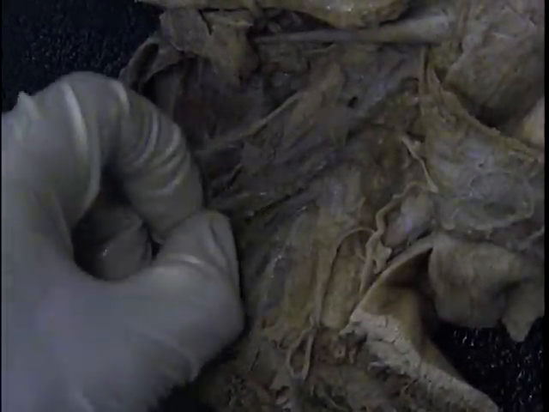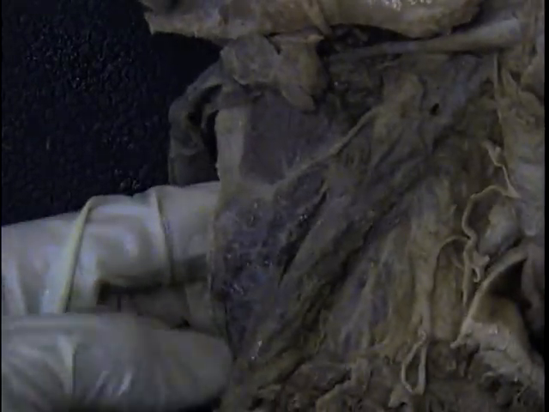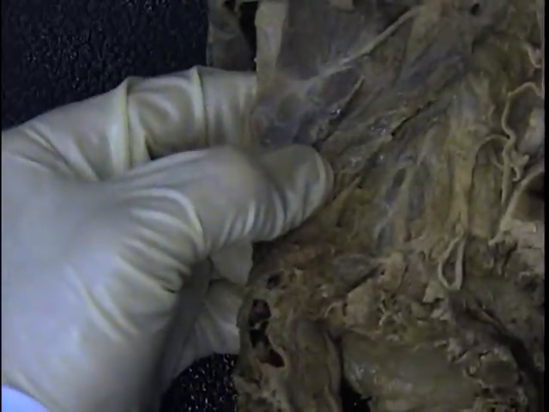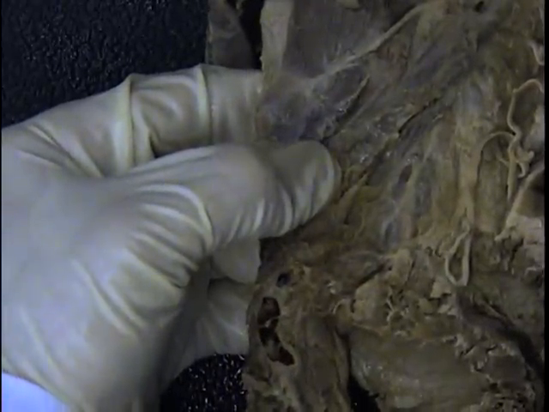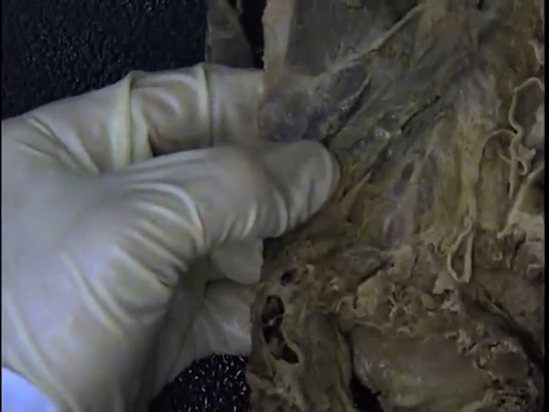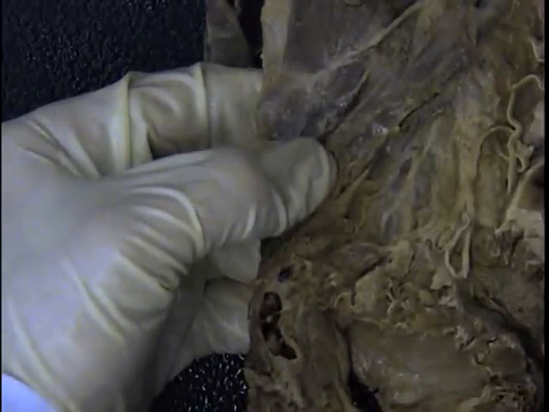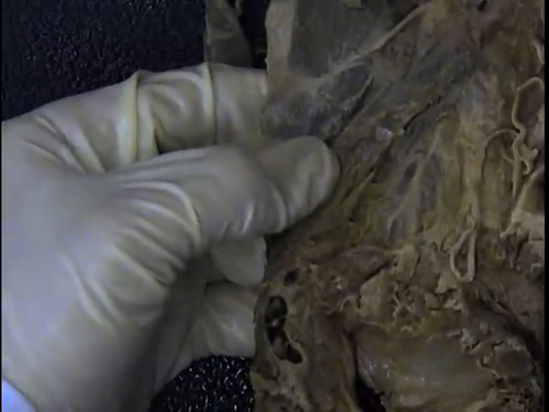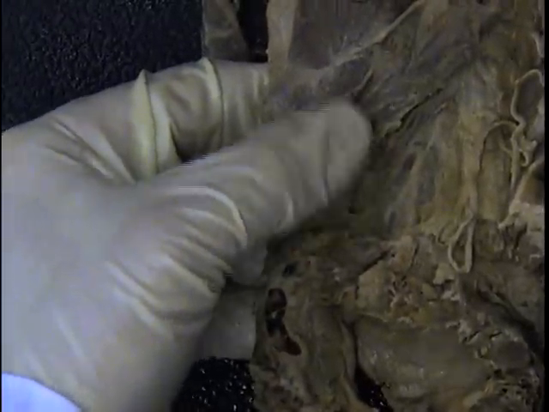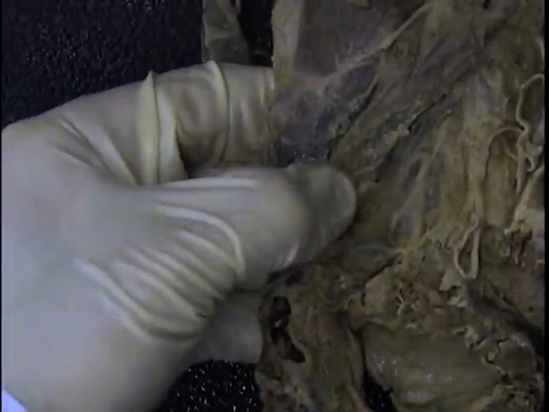Before we get to the infrahyoid muscles, I also want to point out to you the scalenus anterior muscle. And the scalenus anterior muscle is going to be running deep. It's going to have the phrenic nerve actually running on its anterior surface. And it has the subclavian vein passing anterior to it and the subclavian artery passing posterior to it. It originates at the transverse processes of C3 through C6, and it inserts into the scalene tubercle on the first rib.